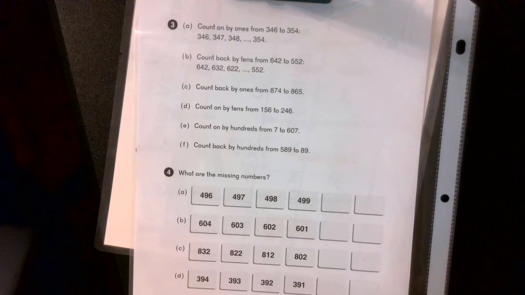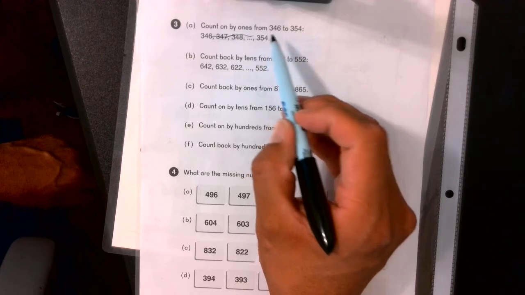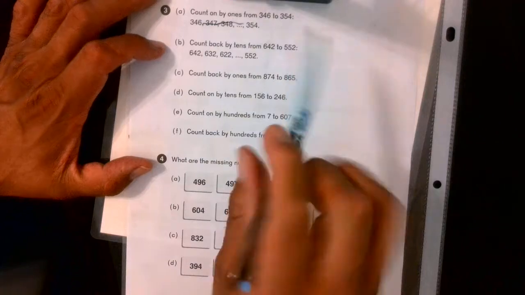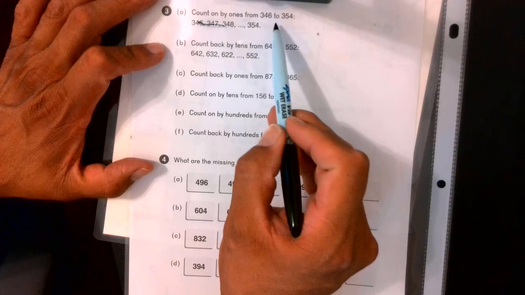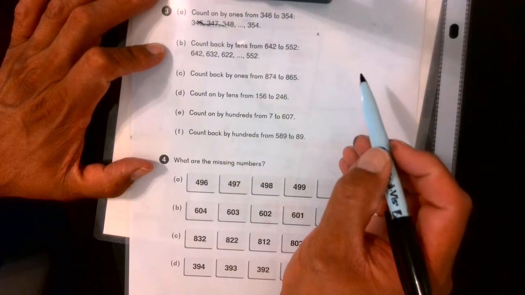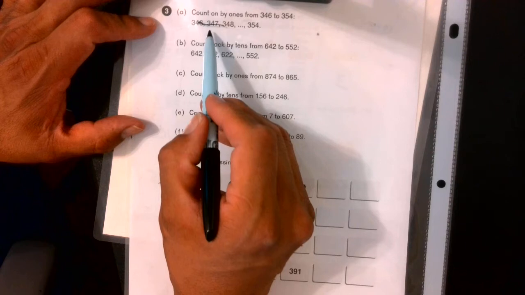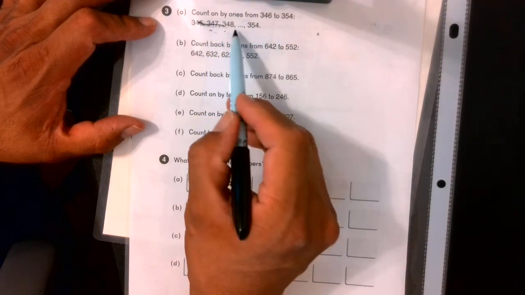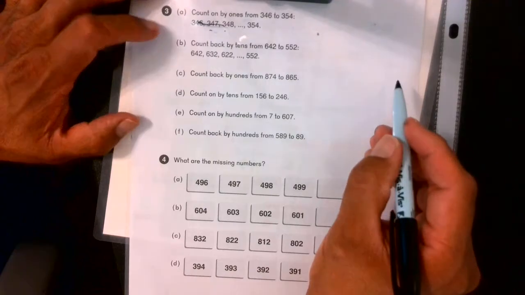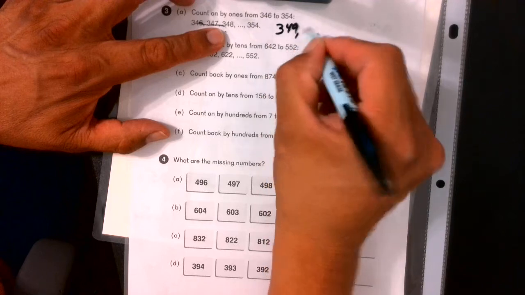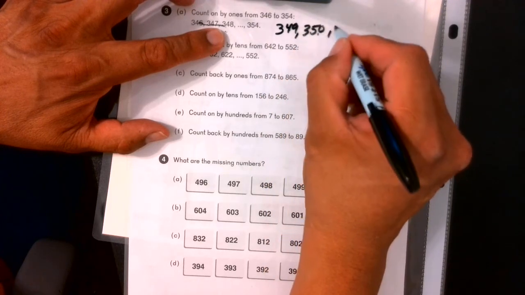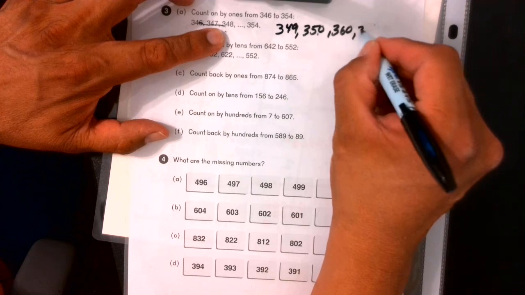Okay, we're going to our next problem here. It says, count by ones. Oops. Why is it doing that? It says count by ones from 346 to 354. So if we notice, it's 346, 347, 348, and there's all these little dots all the way to 354. So let's fill it in. So let's go from here. So 349, 350, 360. Oops.